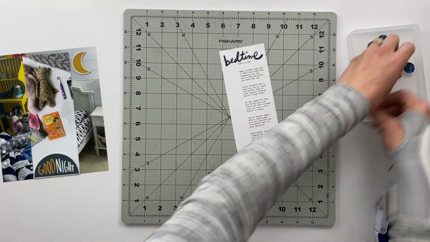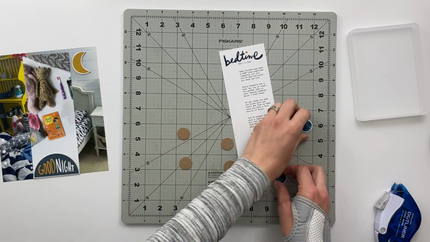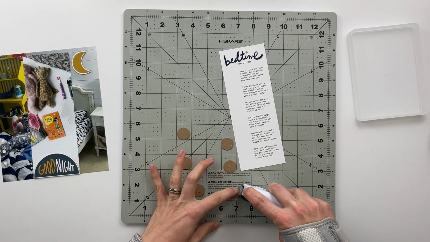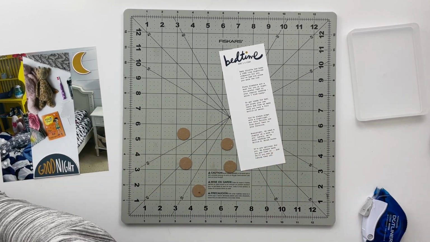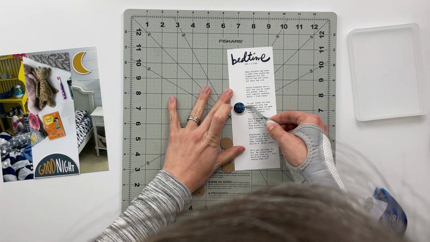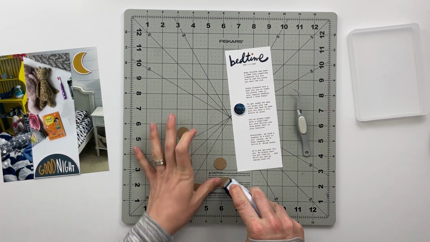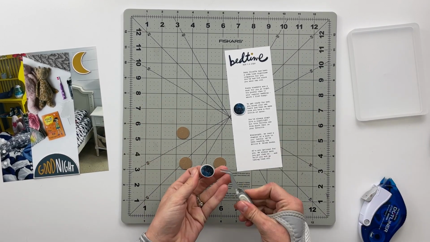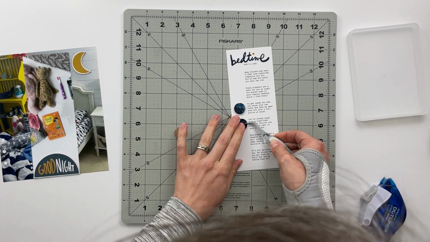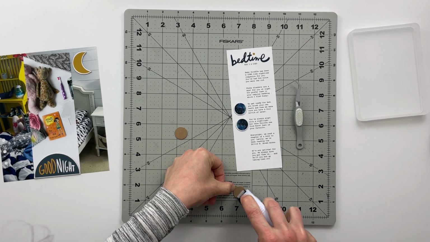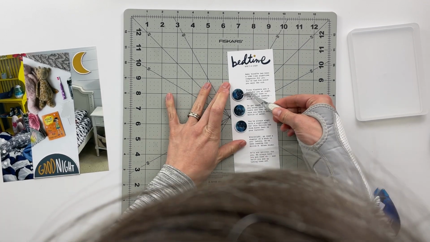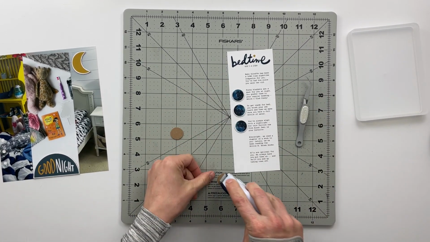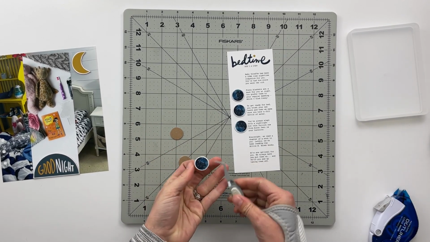And then I will later find my evening story stamp and then take a sentiment to stamp around the outside of that piece. And then for these little pieces, or these little circles that are going to serve as my bullet points, I am just doing the exact same thing, adding some adhesive and then sticking them on there in the sections where I want them to go.